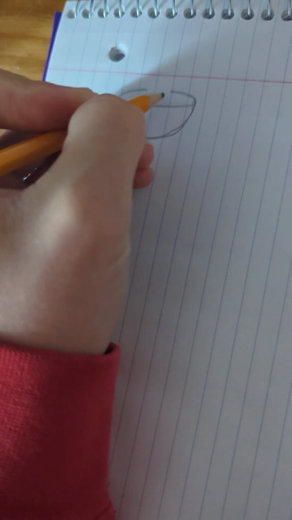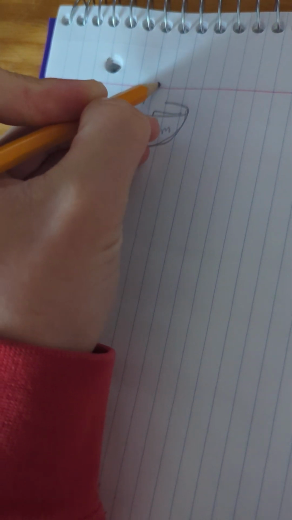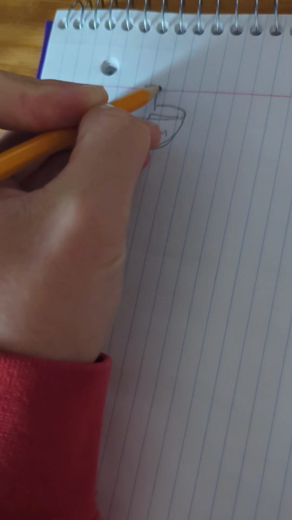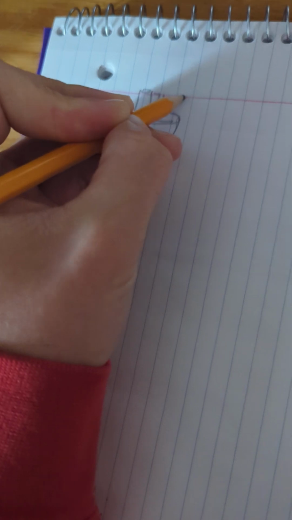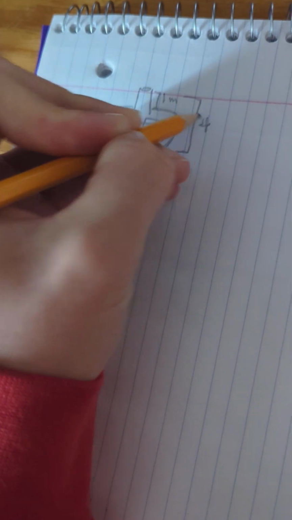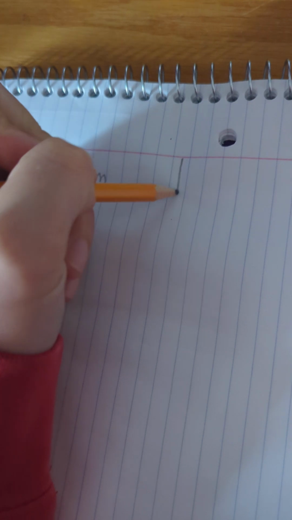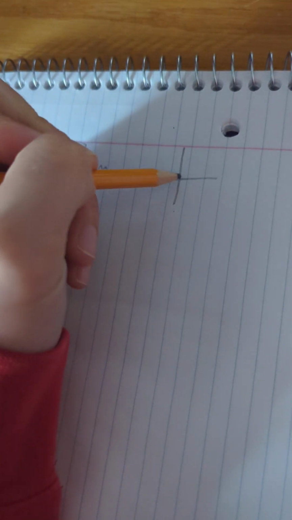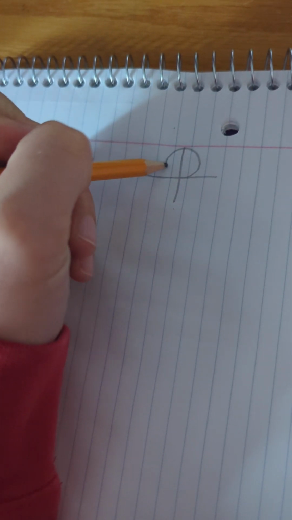This is a hemisphere with radius 3 meters and a pipe coming out the top, which is an additional 1 meter, making this total thing equal to 4 meters. Now, firstly, I'm going to get an equation for this sphere by slicing one circle out of it.